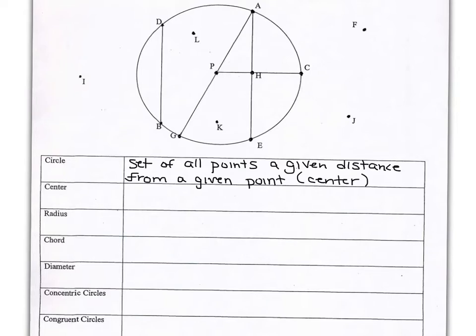If I were in class, I would cut off a piece of string, place my thumb at one end of it on the chalkboard, and attach a piece of chalk at the other. And because that string length is not changing, I would be able to draw a pretty good looking circle. I will try this for you in the next few days. Center, I'm not going to define that. I'm just going to tell you in this picture, our center is supposed to be at P.